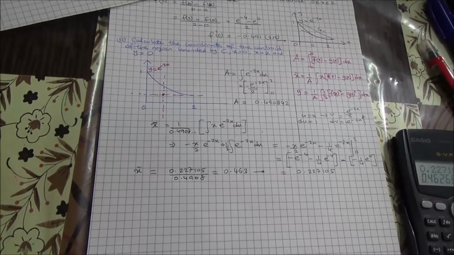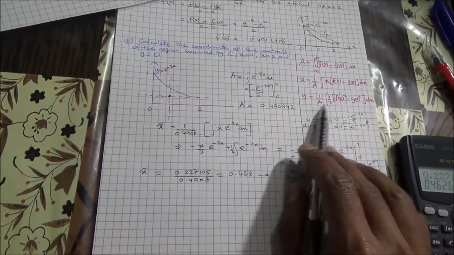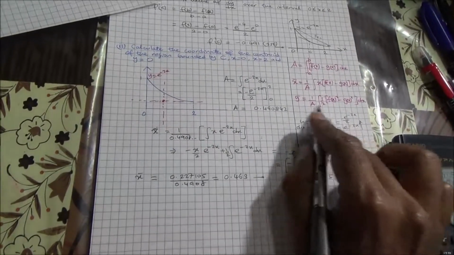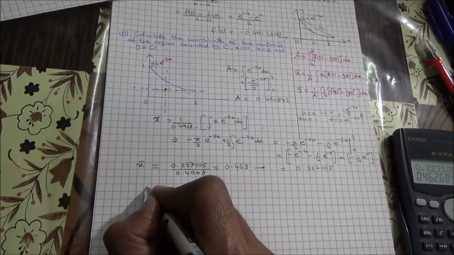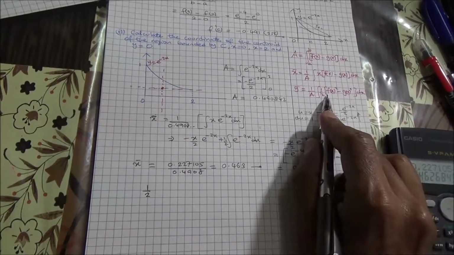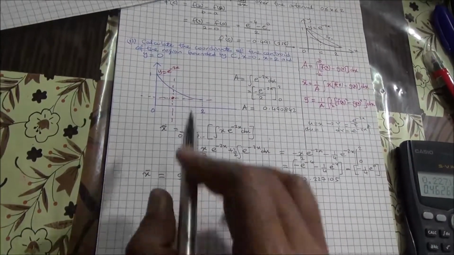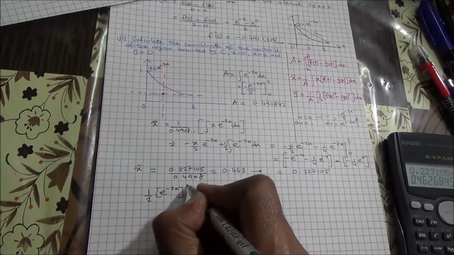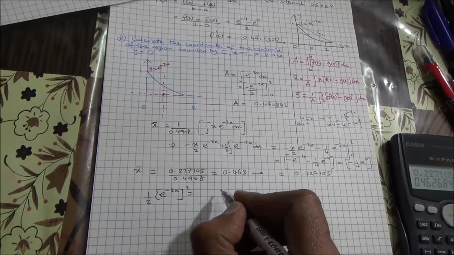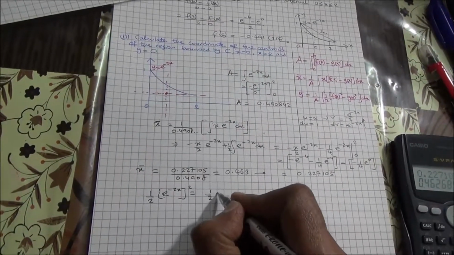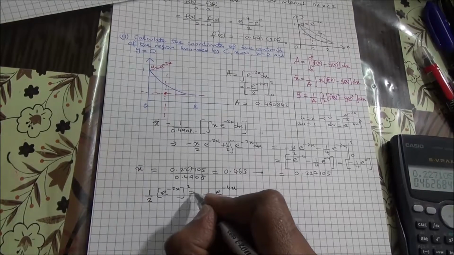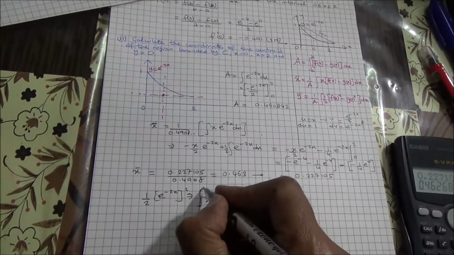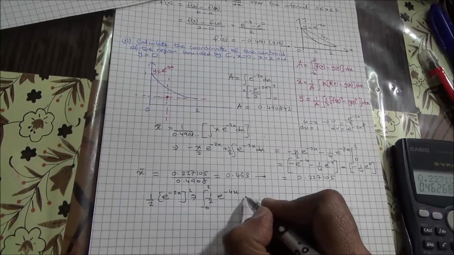And now we need to find the y coordinate, and for the y coordinate we're going to use this formula. So let's deal with the integration first. We're going to have to do some change here. So what are we going to do? We're going to say half times the fraction, which for this particular question is e to the power minus 2x, and all of that squared. So we're looking at half e to the power minus 4x, and therefore we're going to integrate that with the limits from 0 to 2 dx.